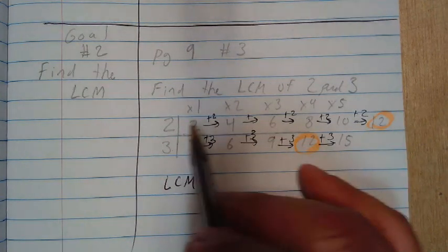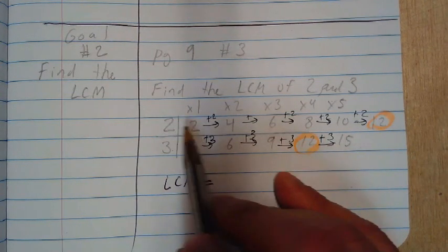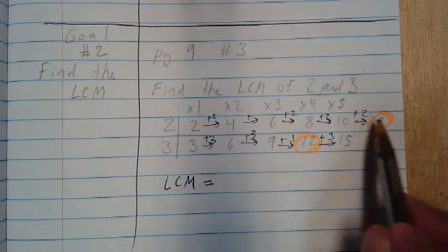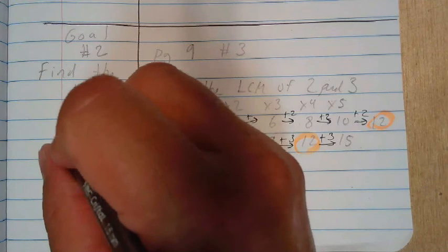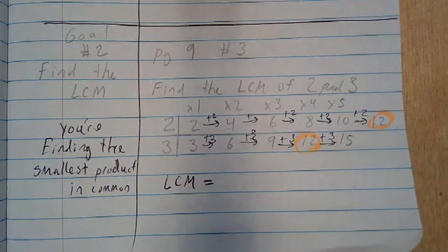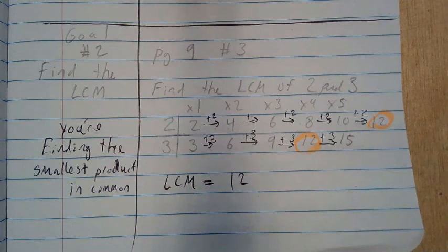Okay? Because these are all products. 2 times 1, the product is 2. 2 times 2, the product is 4. 2 times 3, the product is 6. 2 times 4, the product, and so forth and so on. So let me write this here. You're finding the smallest product in common, right? It's 12. All right, as always, there's another way to do this.